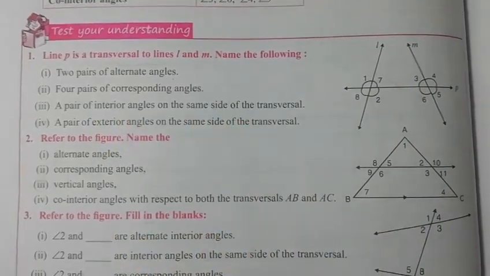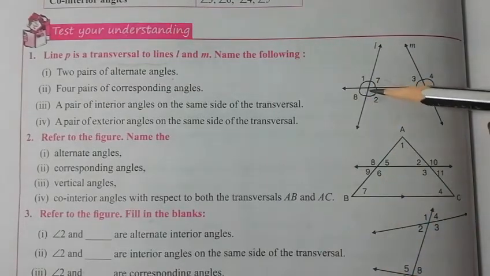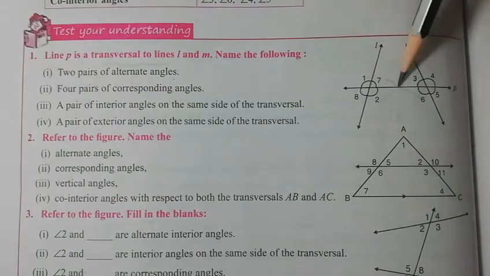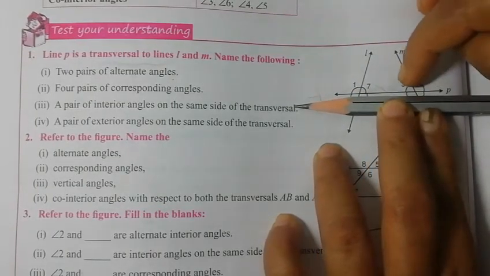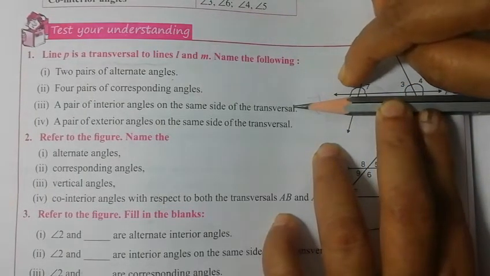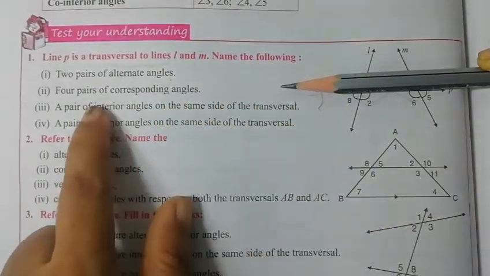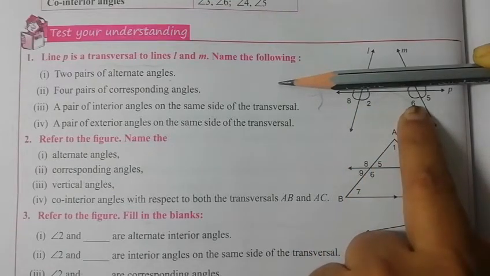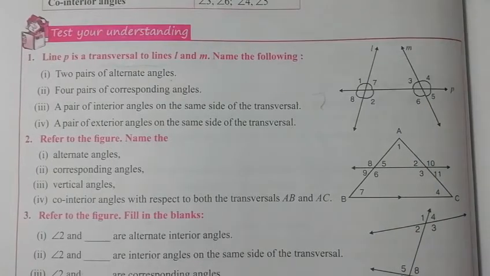Four pairs of corresponding angles. Corresponding angles are, yes, above the line in these two lines, and on one side of transversal. This side of transversal, above the line is 3, above the line is 1. So 1 and 3 are one pair. 7 and 4 are another pair. Then here 4 pairs need another side of transversal. 8 and 6 are corresponding. 2 and 5 are corresponding. Okay, now you got 4 pairs.